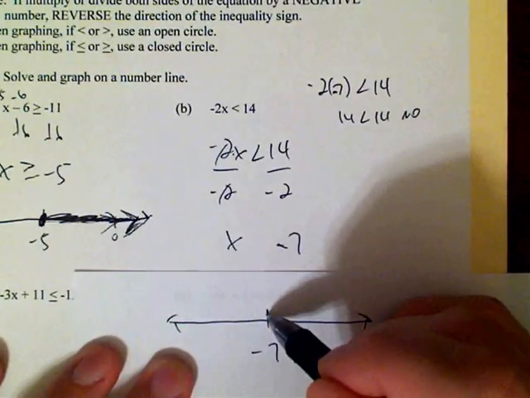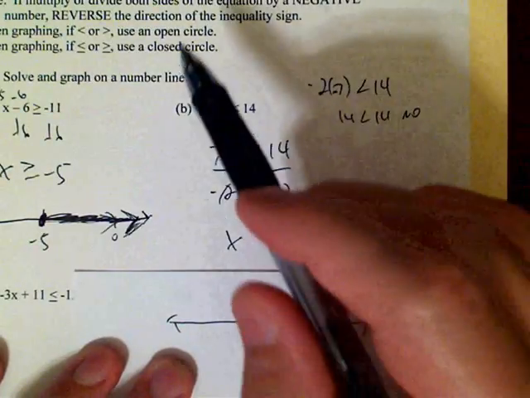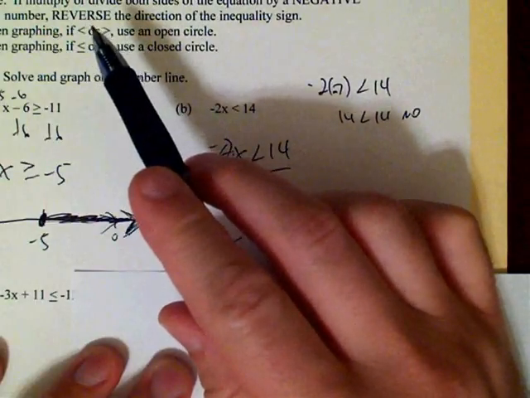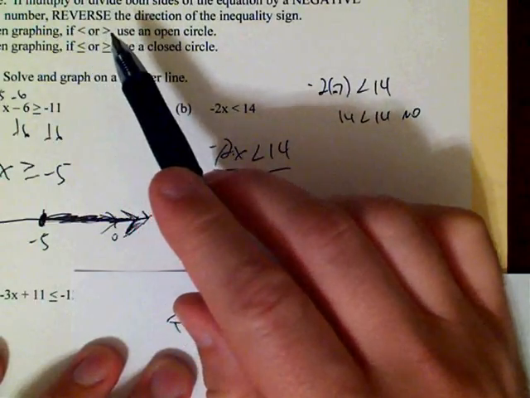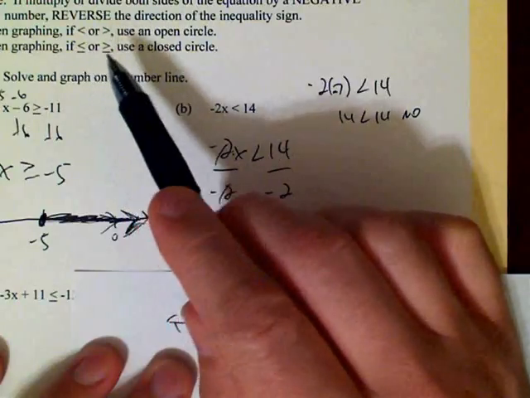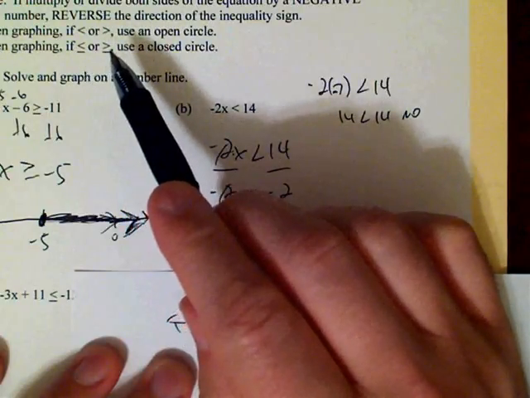So we use an open circle to represent that. To summarize, for just less than or greater than, it's open. If it's included, less than or equal to, greater than or equal to, then it's closed.